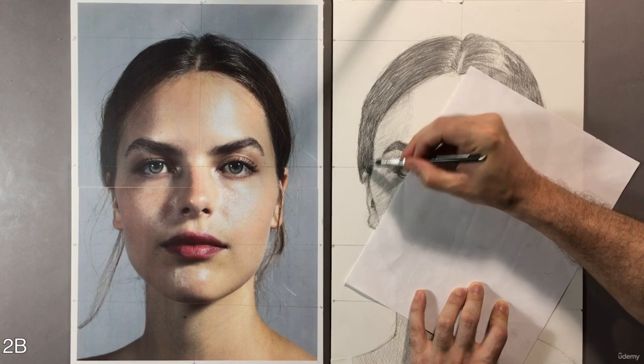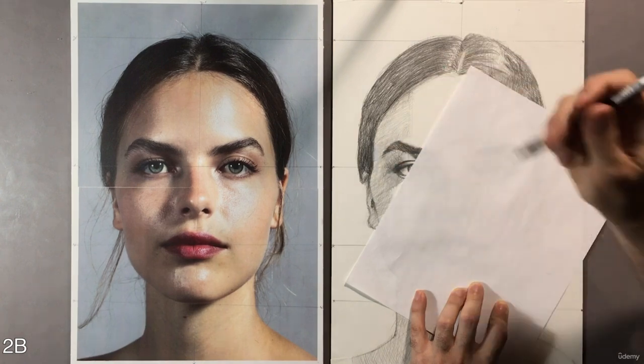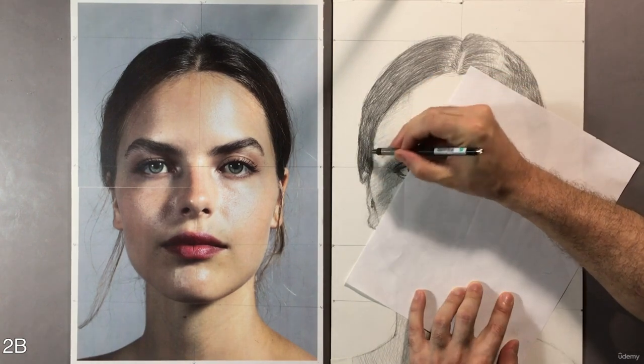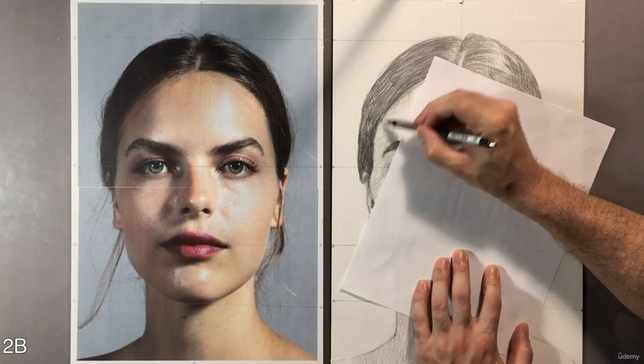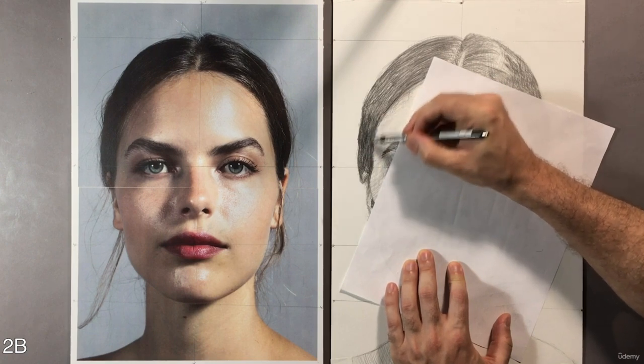Again, although you see me shading in the direction of her hair, just so you know, that's arbitrary. I could just as easily be cross-hatching. The objective at this stage is to darken the value, not create texture. I don't want you trying to draw individual hairs.